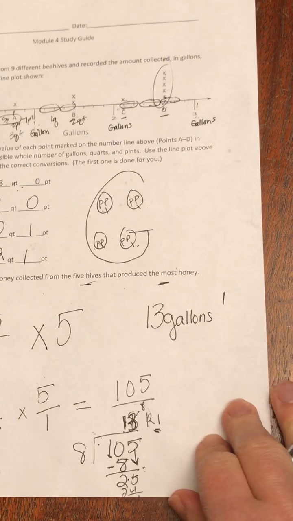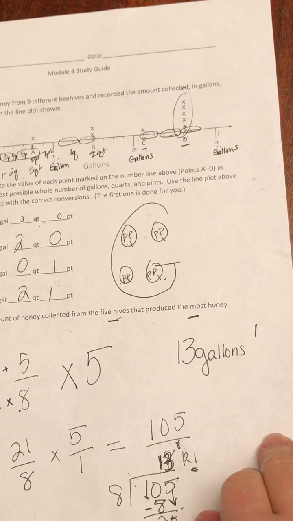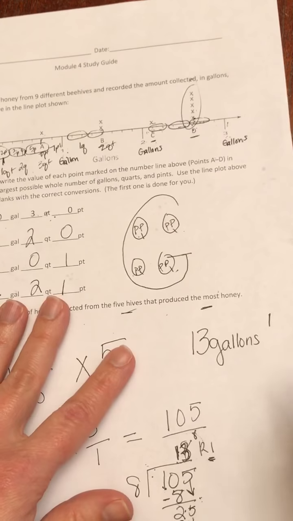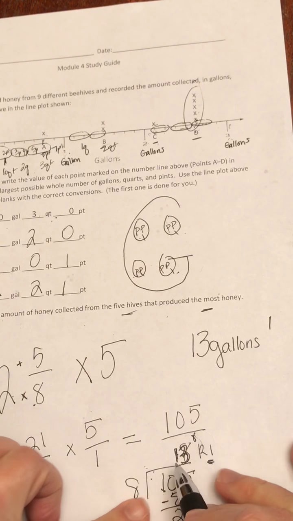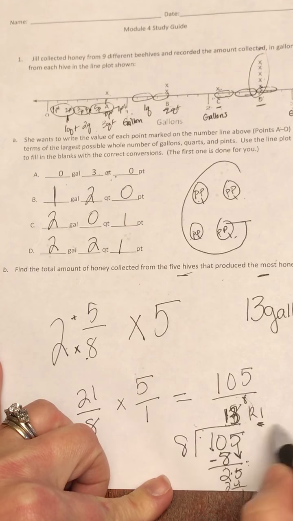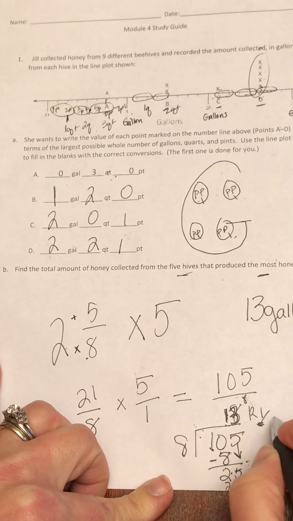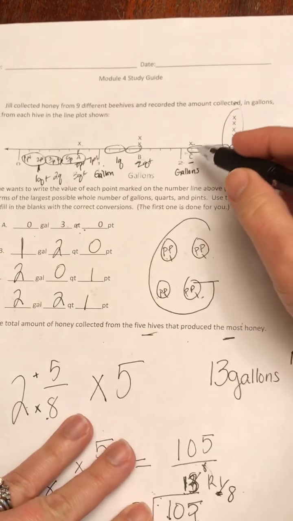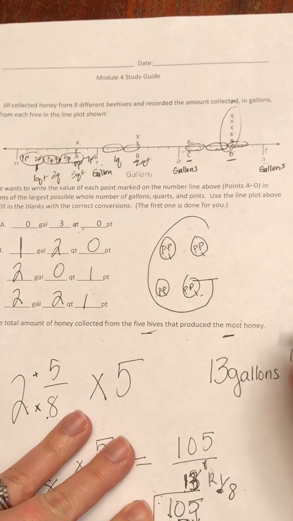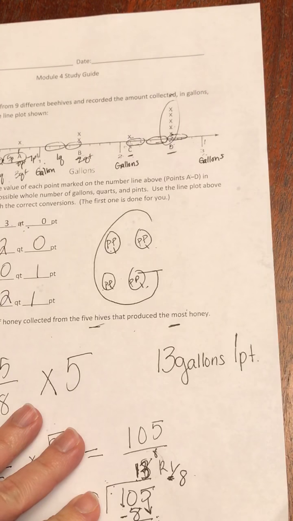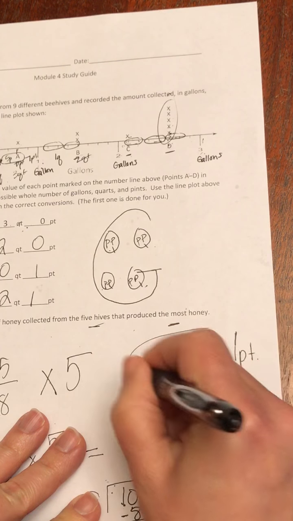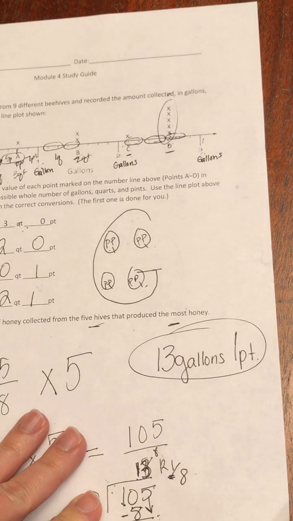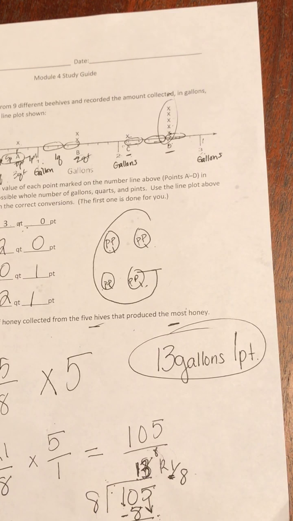Well, it wouldn't be 1 gallon left over. It would be 1 of the 8. So that would give me 13 gallons, and 1 of the 8 lines would be 1 pint. So my answer here is 13 gallons and 1 pint.